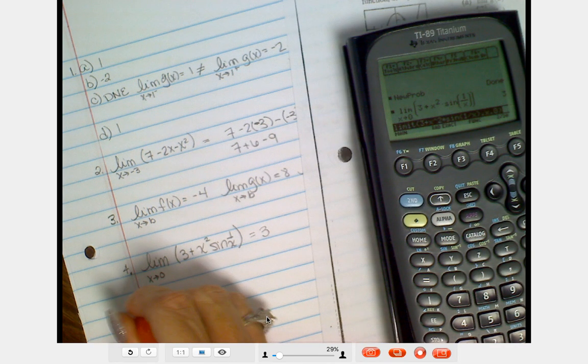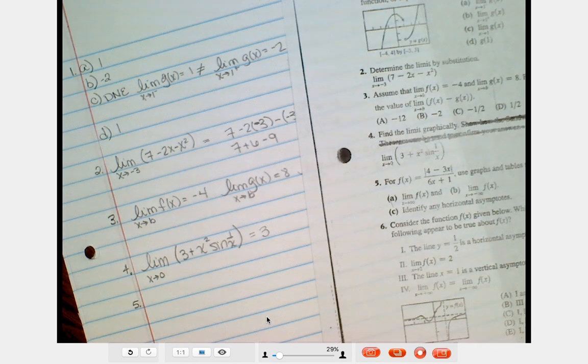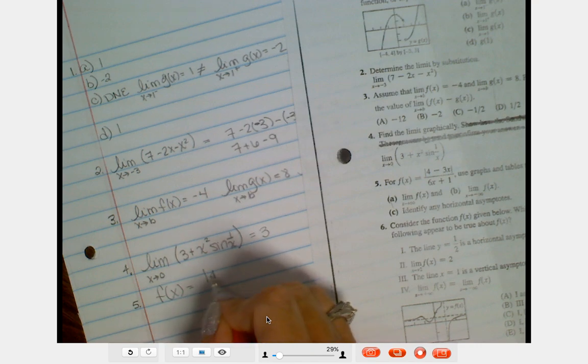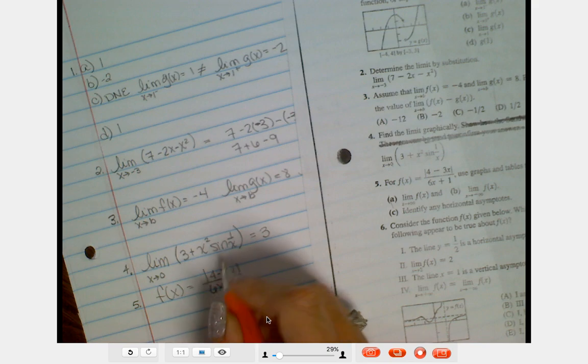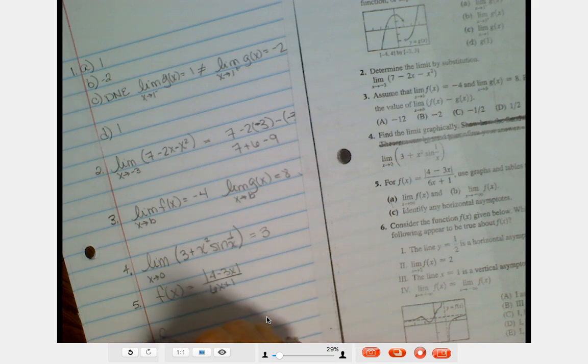Okay, so now let's look at number 5. For f of x equals absolute value of 4 minus 3x over 6x plus 1, use graphs and tables to find a.